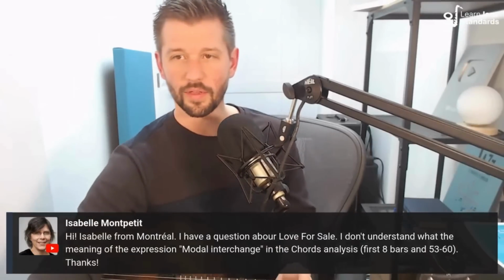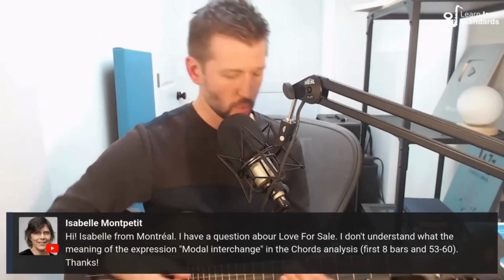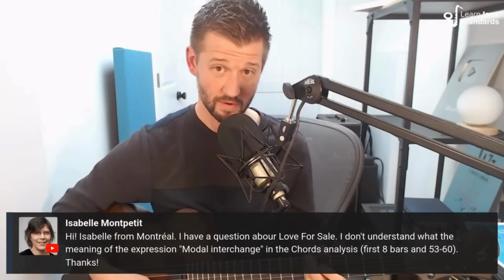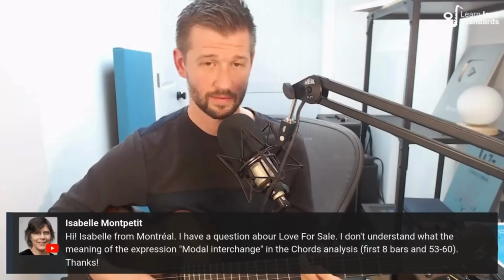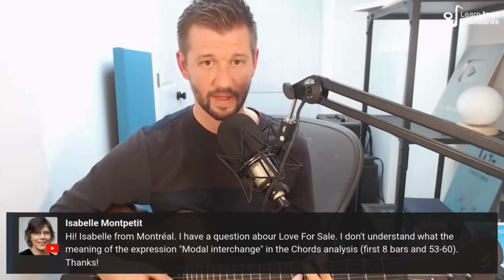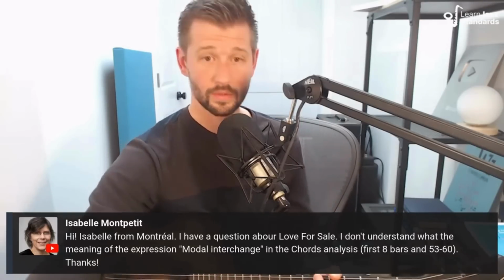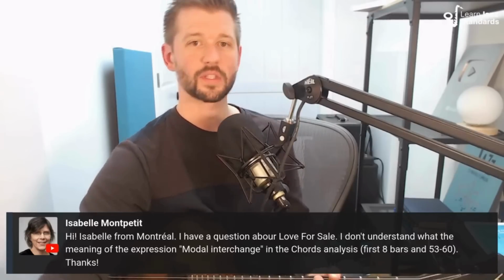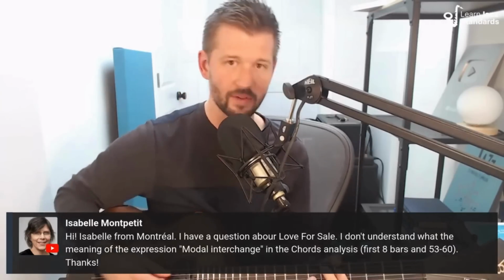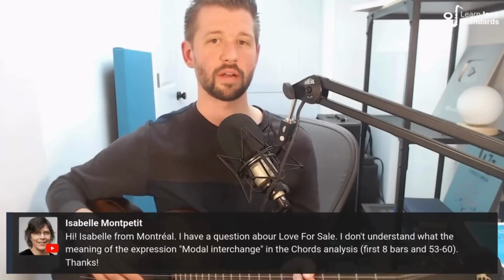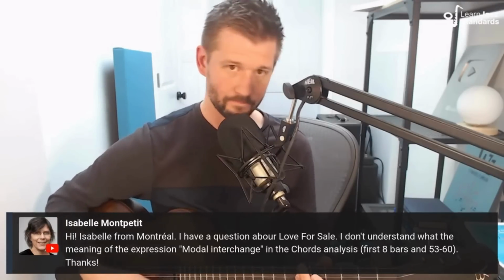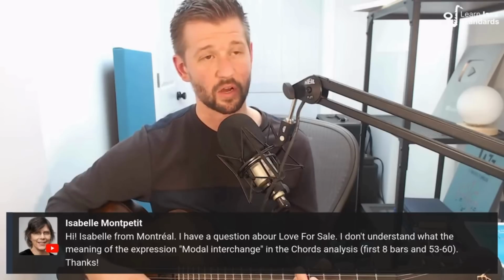So with Love for Sale, we have E flat major 7 to B flat minor 7, right? E flat major 7 to B flat minor 7. And it notes that E flat major 7 is what's called modal interchange. So E flat major 7 is being called the 4 chord, while B flat minor 7 is being called the 1 chord.